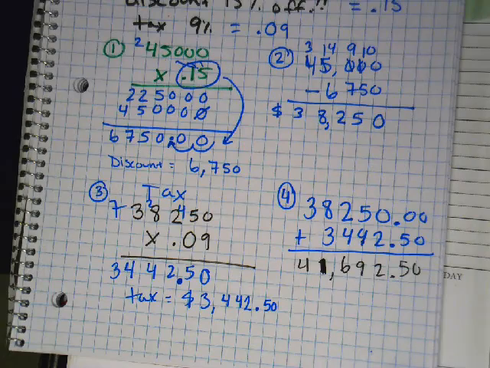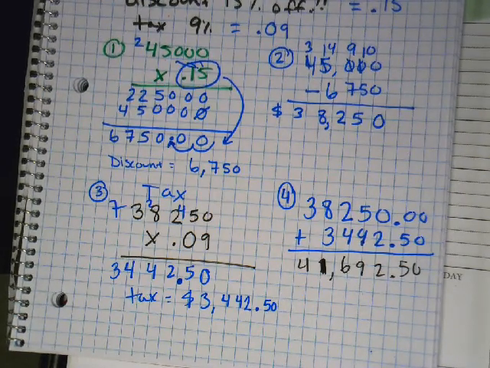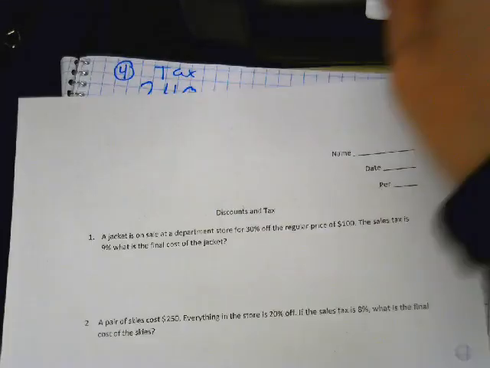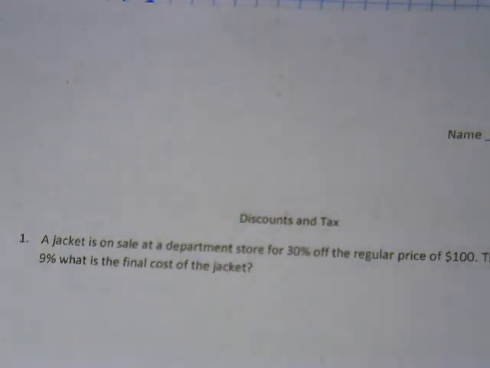Probably do it in pencil and not pen. I didn't count. Wait, are we doing the front side first? I think we have extras. Just pass it to the front. Okay. The side that says discount and tax. Discounts and tax. All right. Eldon, please turn around. Darwin, do you need something? Okay, cool.